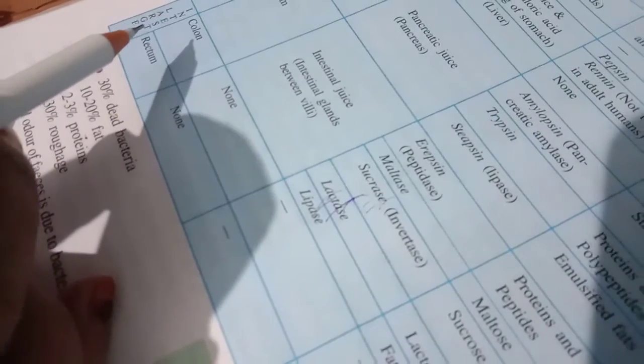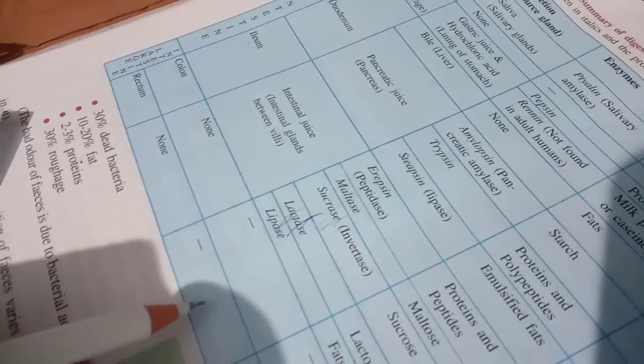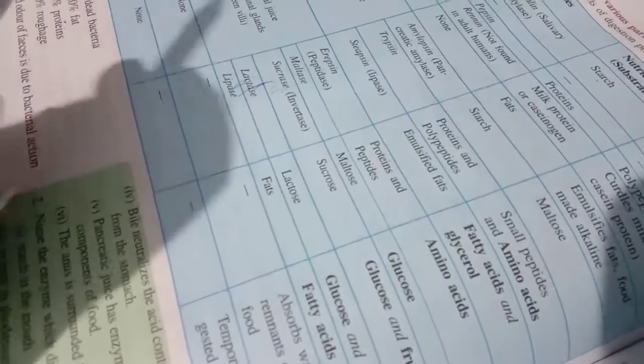Then when we talk about the large intestine, we have the caecum, colon, ascending, transverse and descending, and rectum. In the colon, no digestion takes place. Here, the undigested part of the food is transported to the rectum, and during its movement through the colon, the water from the waste material is reabsorbed so that the waste product becomes solid, and it is temporarily stored in the rectum and finally expelled.